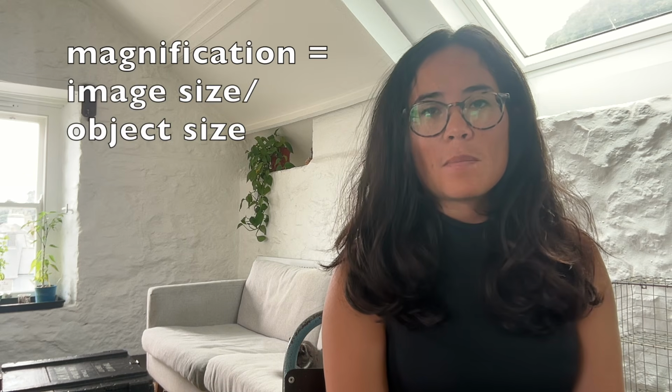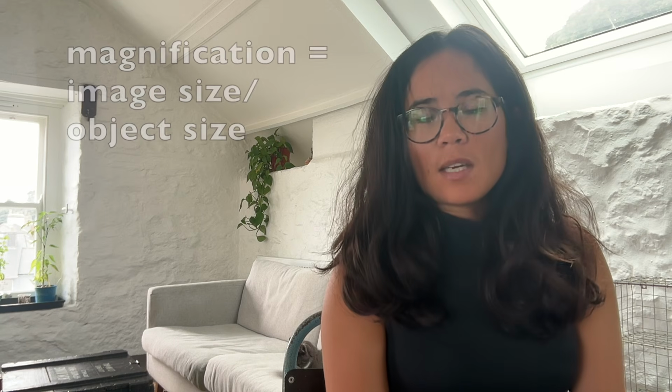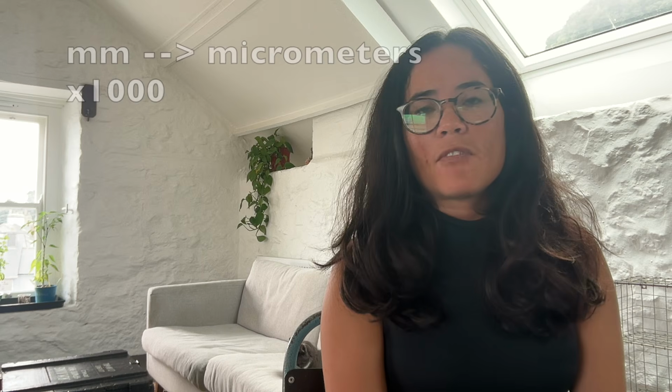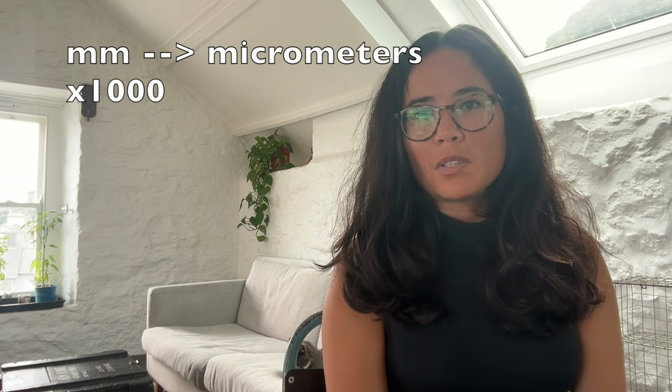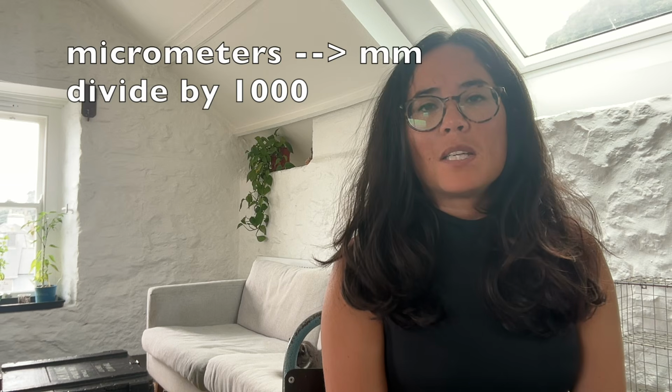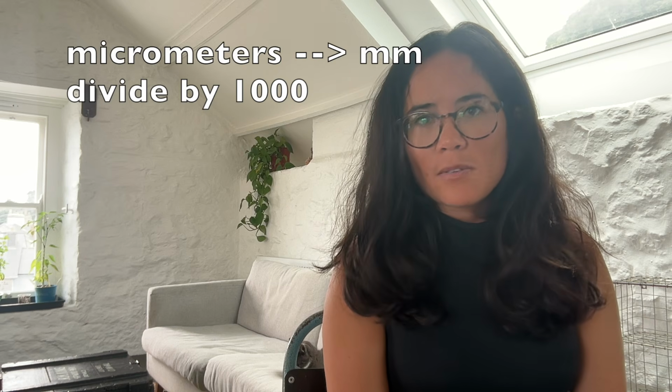You'll often be asked to calculate magnification in the exam, so remember the equation: magnification equals image size divided by object size. It is important that your units align, and they do like to try and catch you out in the exam. It's up to you which unit you use, but if you go with millimeters, everything needs to be in millimeters. If you go with micrometers, everything needs to be in micrometers, and you may need to convert between the two in order to ensure those units align. To get from millimeters to micrometers, you're going to multiply by 1,000. From micrometers to millimeters, you're going to divide by 1,000.